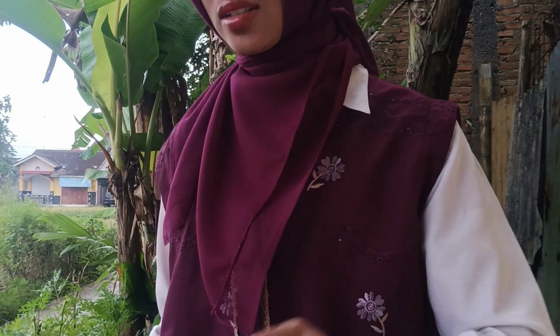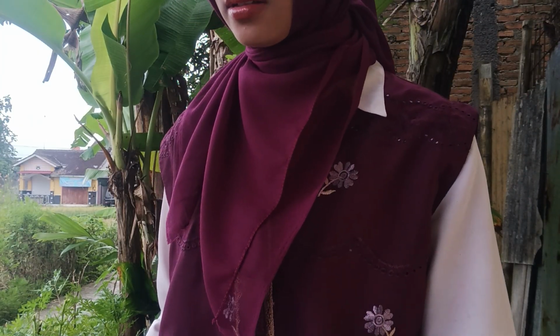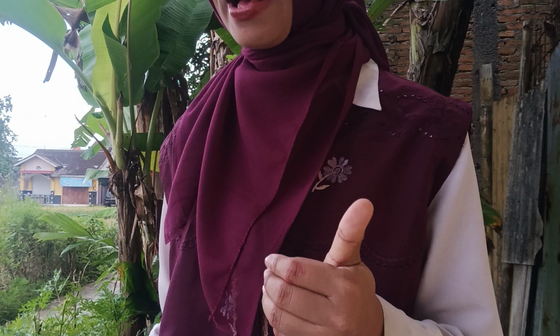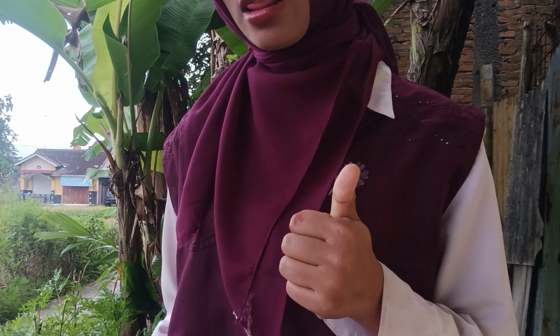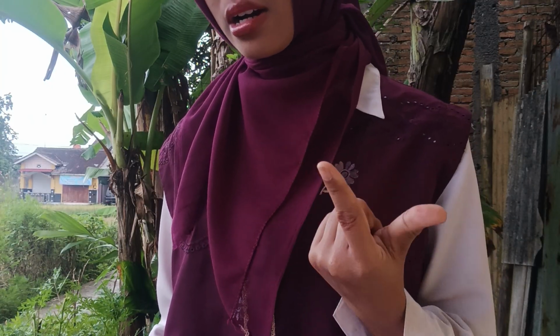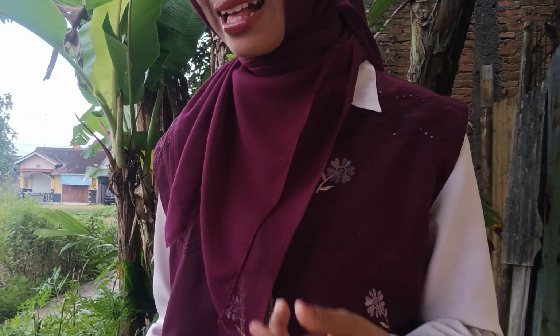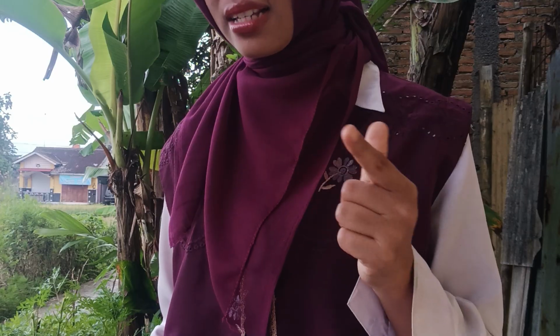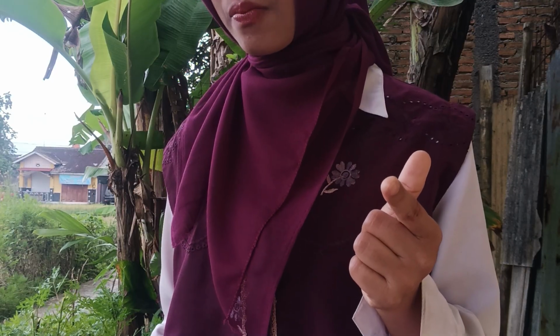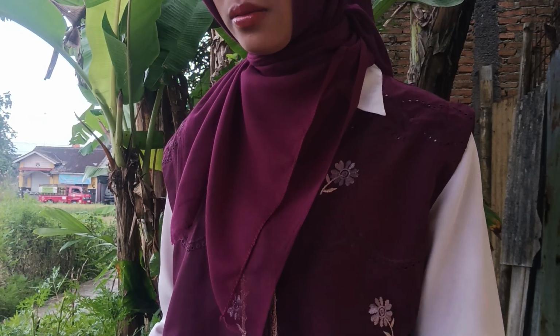Number 3 is the last. Suspension or suspensi. A suspension is a mixture with large particles that can settle down. Examples: muddy water, sand and water, flour in water. Characteristics: particles can be seen, particles settle at the bottom, can be filtered.